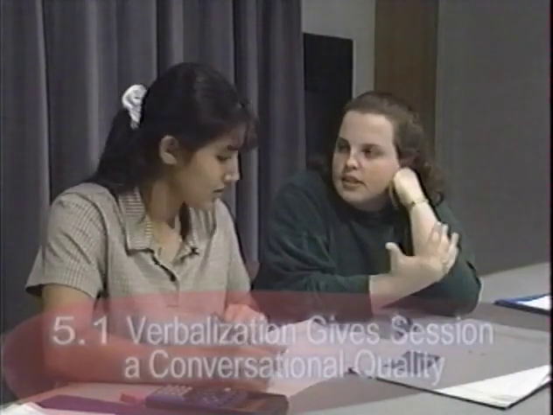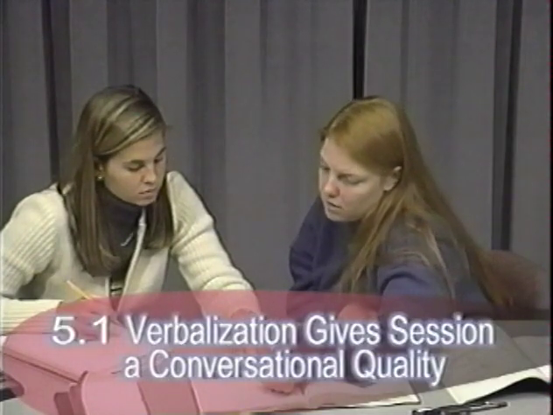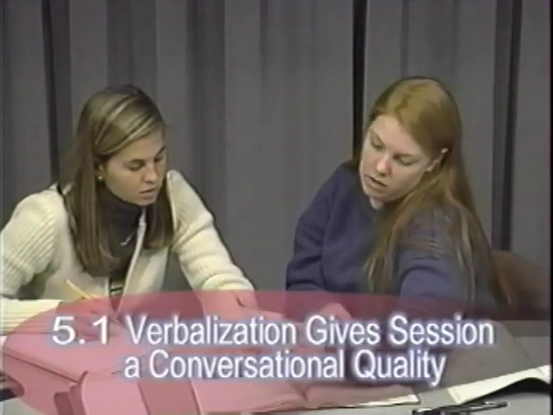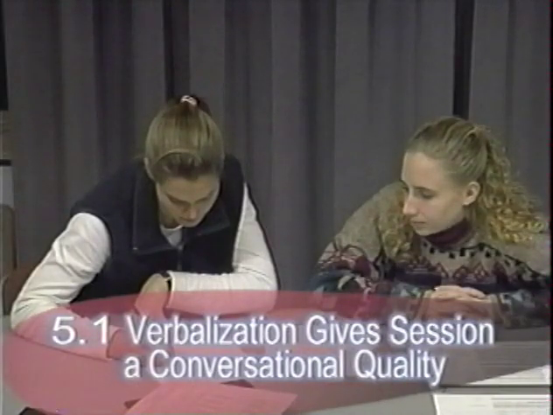Wavelength? Yeah, exactly. Right. When the session has a true conversational structure, the tutor and student will be able to negotiate the meanings of difficult concepts, as seen here in the back and forth discussion between Jessica and her student.